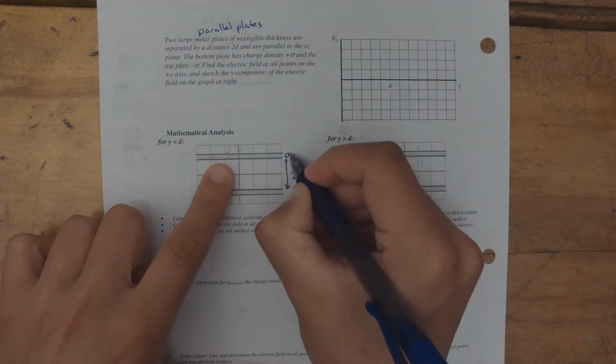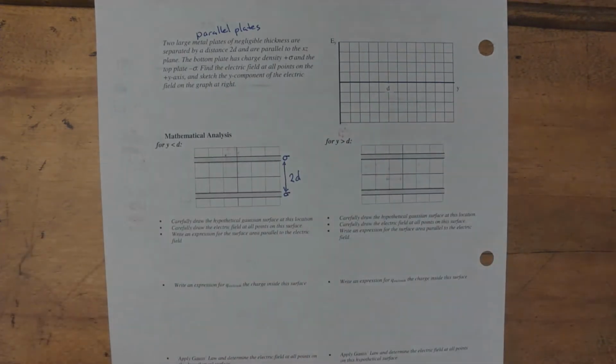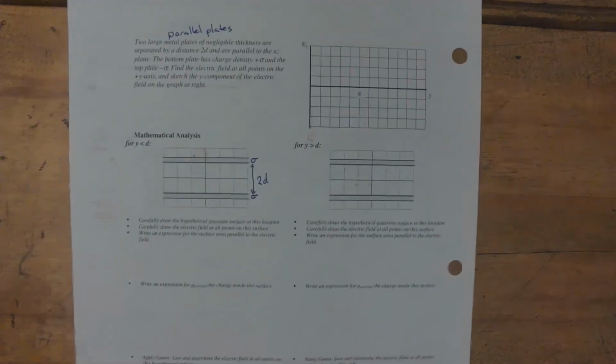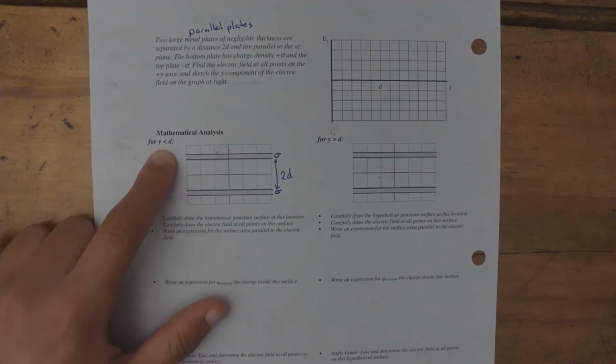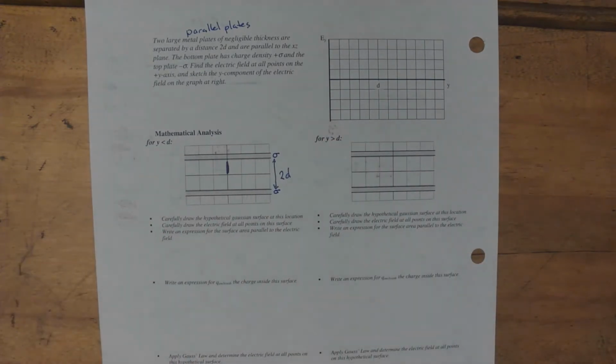Here you have sigma on this whole plate. So one plate has a surface charge density of sigma, which is half of what we had in the previous problem. So keep that in mind. We're looking when y is less than little d here, and we want to know the electric field.